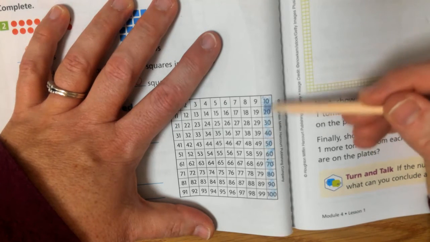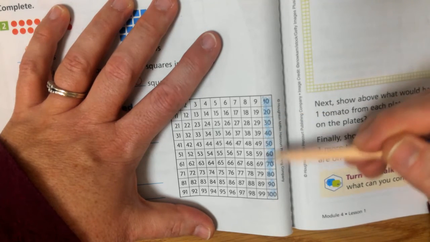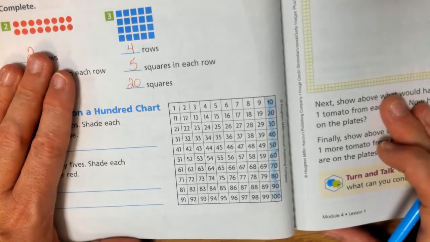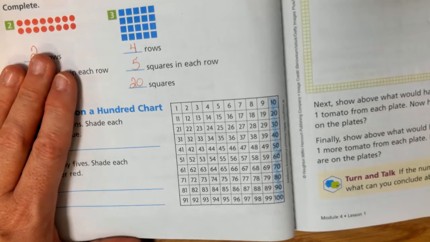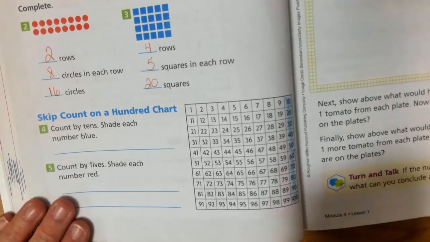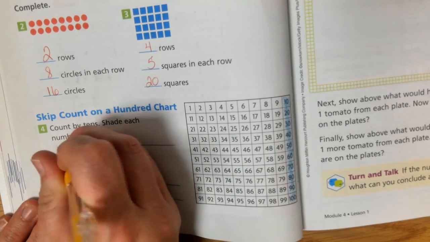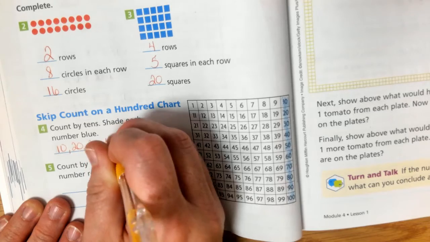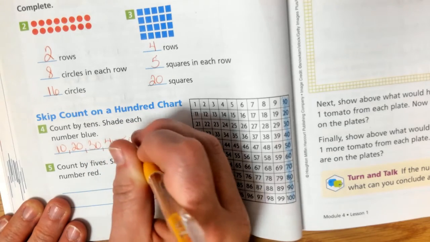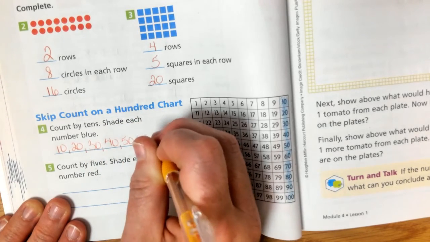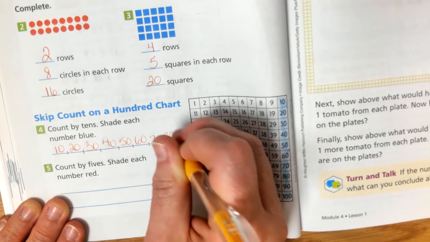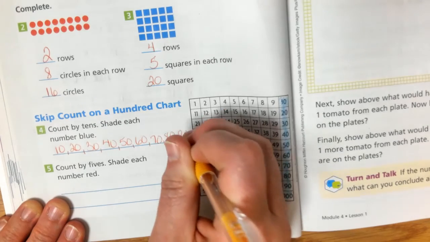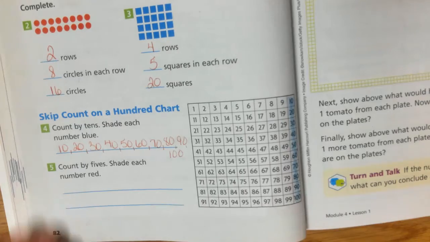So look at everything in this row right here is shaded blue. So what are our numbers? 10, 20, 30, 40, 50, 60, 70, 80, 90, and 100.